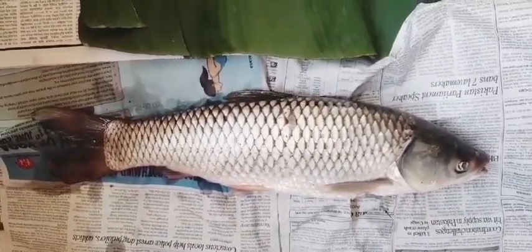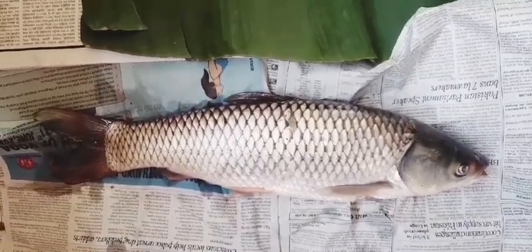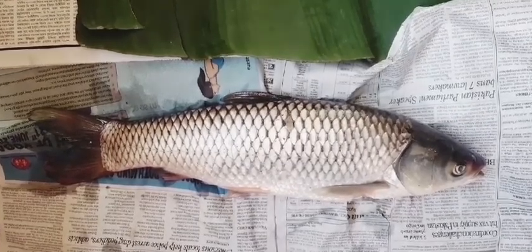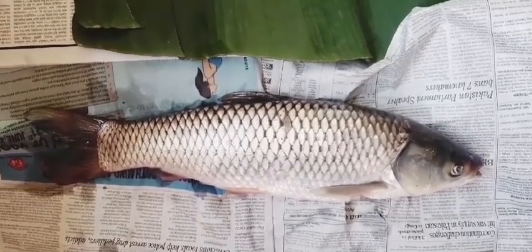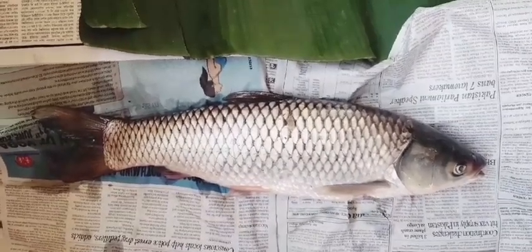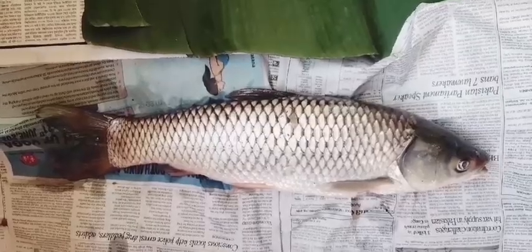It belongs to the superclass Pisces, and under it, to the class Osteichthyes. The members of this class generally have a bony endoskeleton. So this fish also is not made up of any cartilage; it is mostly made up of bones.